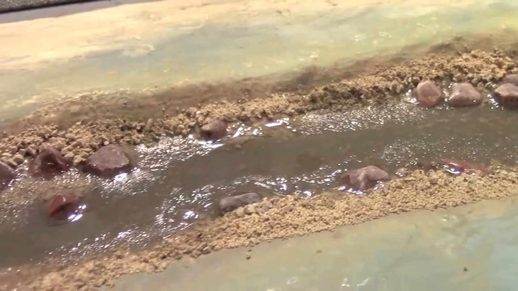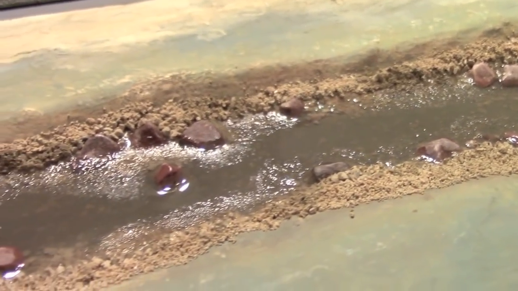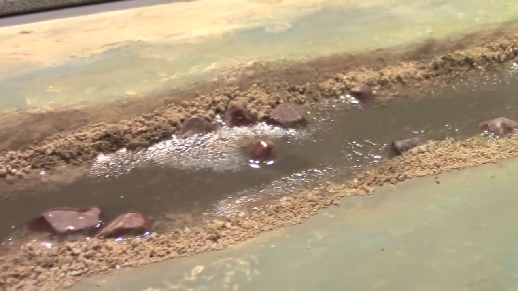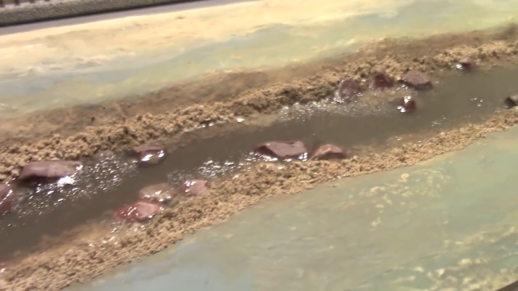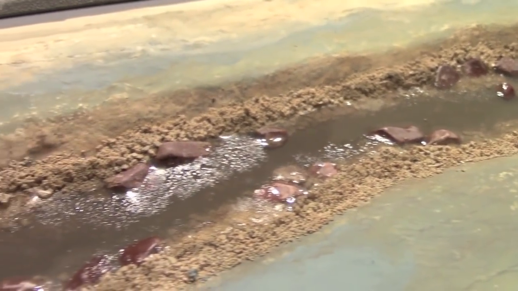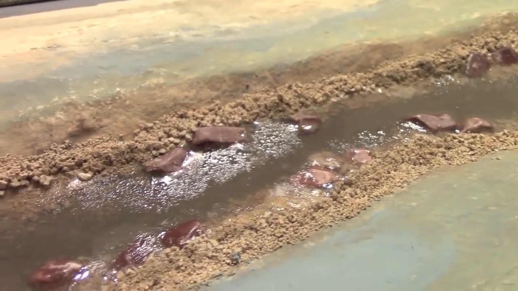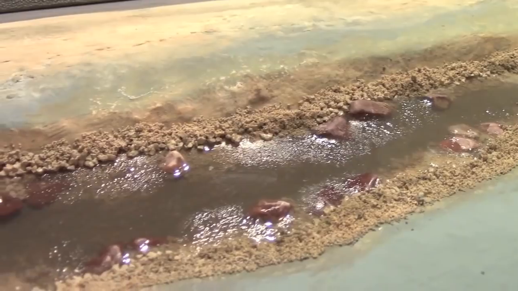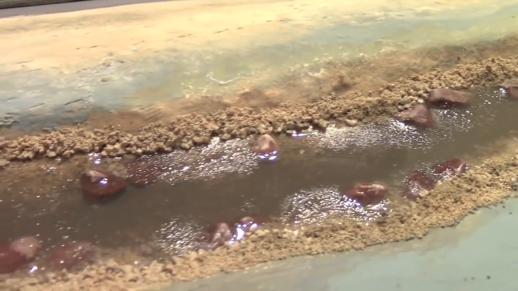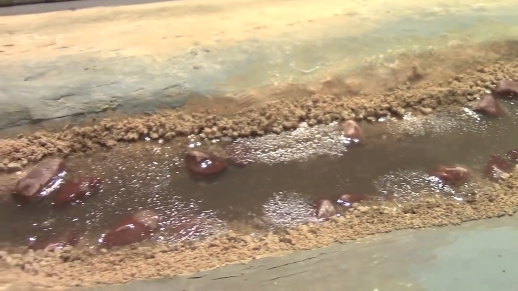I am trying to tilt the camera so that the room light will reflect the ripples and you can see them better. How well you can see the ripples depends on the direction of the light that is striking them. Sometimes they even seem to sparkle depending on the light. I think the same thing happens on real creeks.